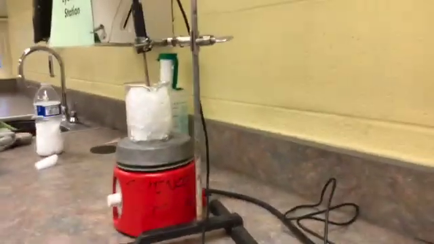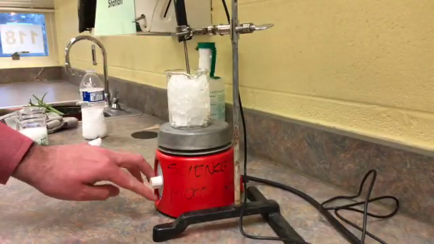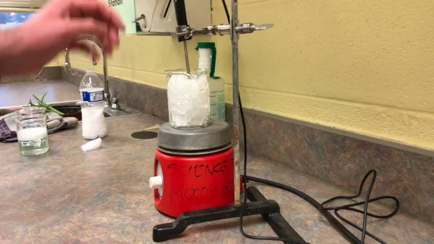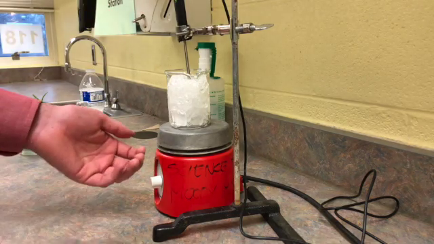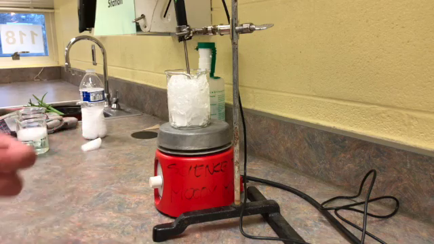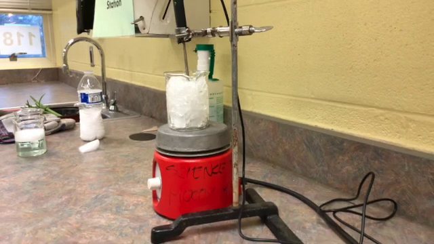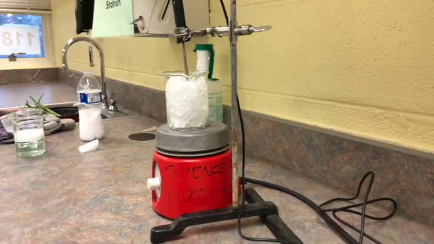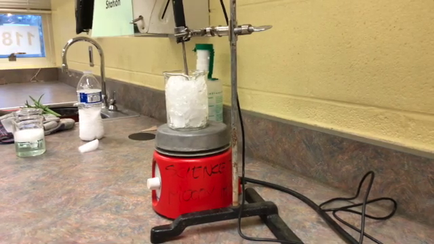So what we have here is crushed ice being heated on a hot plate with a temperature probe. The temperature probe is recording the temperature of the ice as heat continues to be applied. The goal of this demonstration is to hopefully produce a live phase change graph of the ice as it melts from solid into a liquid, and then as it goes from liquid to gas. Okay? So that is the purpose of demonstration 1.